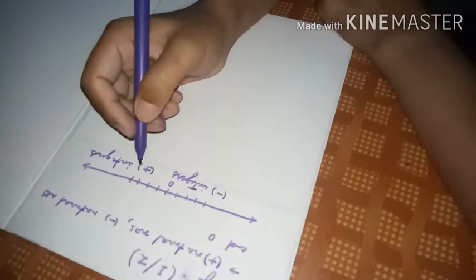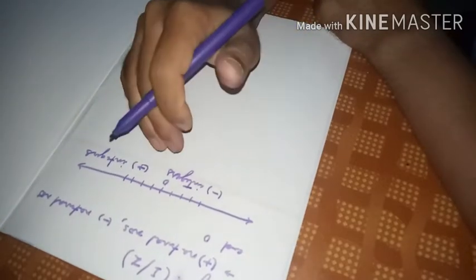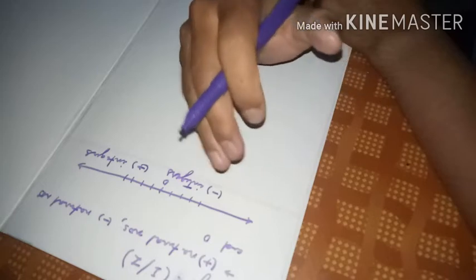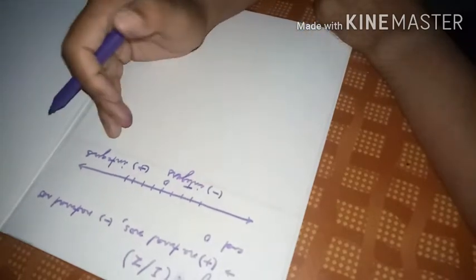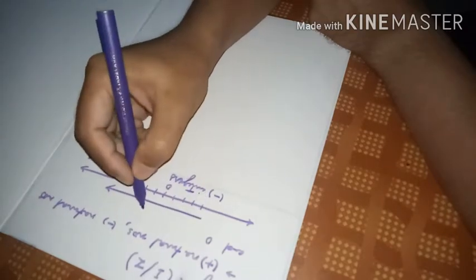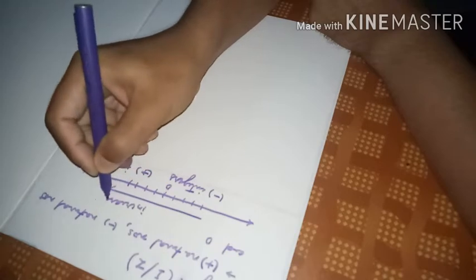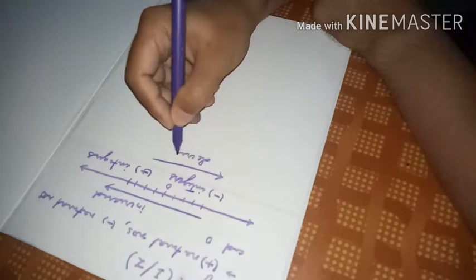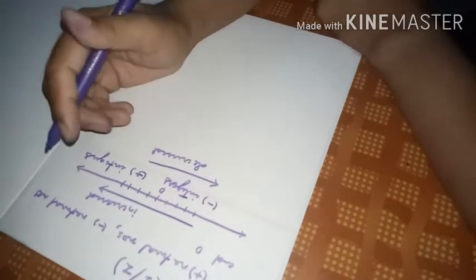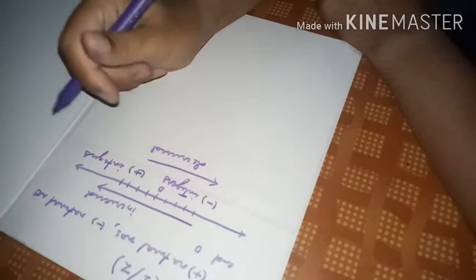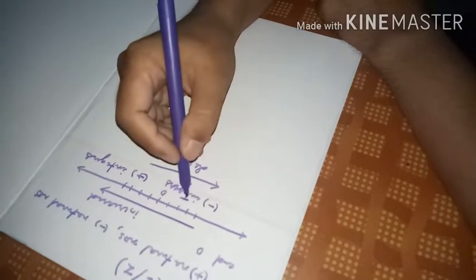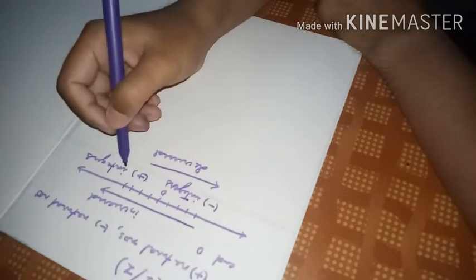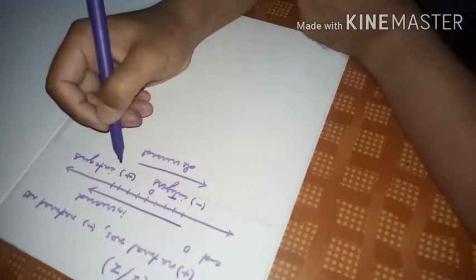Also, if we move towards the right side on the number line, numbers increase, and if we move to the left side, numbers decrease. So 0 is always bigger than the negative numbers and always less than the positive numbers.